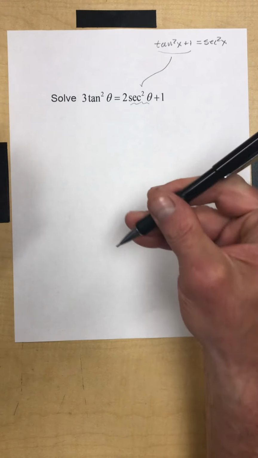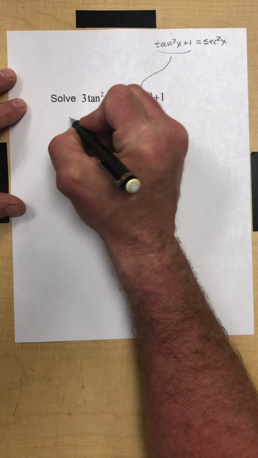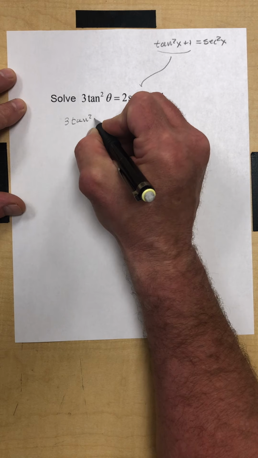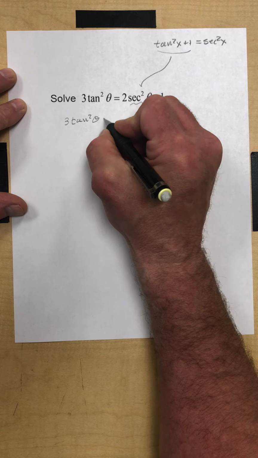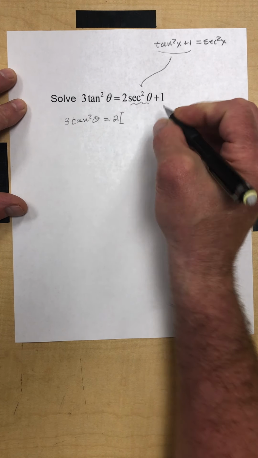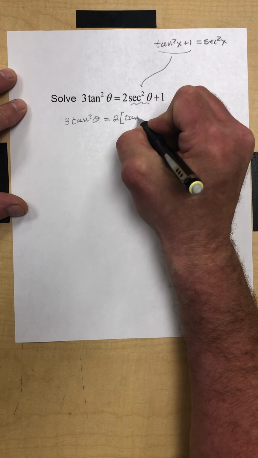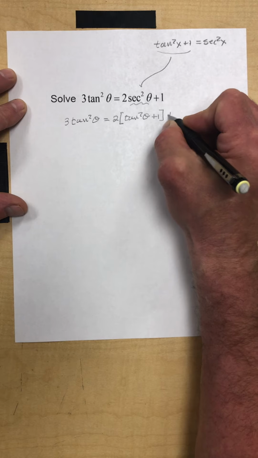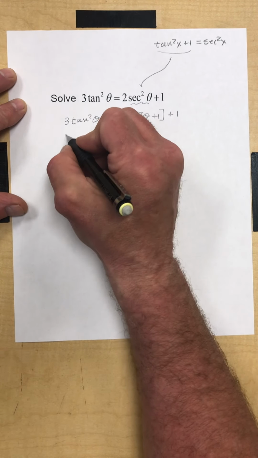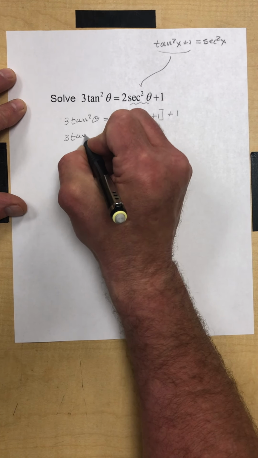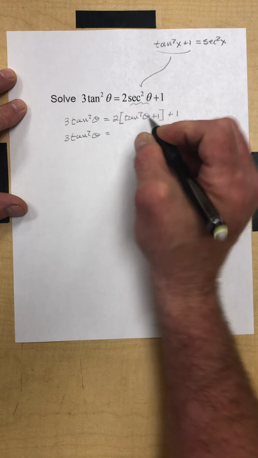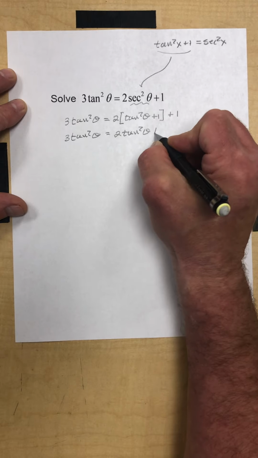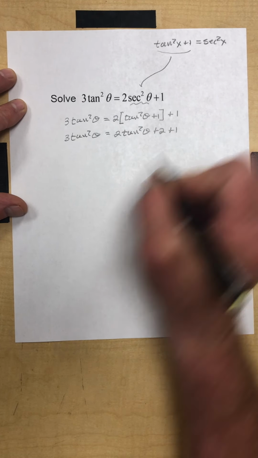Okay, so let's see what happens when I do that. So we get 3 tangent squared of theta equals 2 times the quantity tangent squared theta plus 1, plus this 1 on the outside. Okay, so we've got 3 tangent squared theta equals 2 tangent squared theta plus 2 plus the 1.